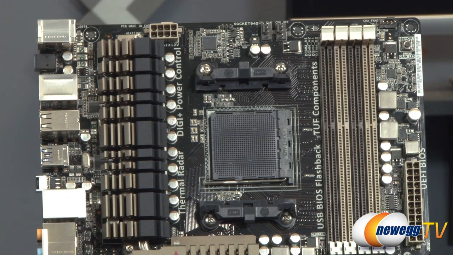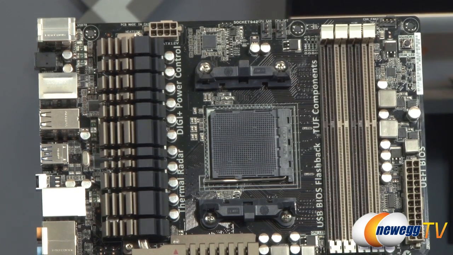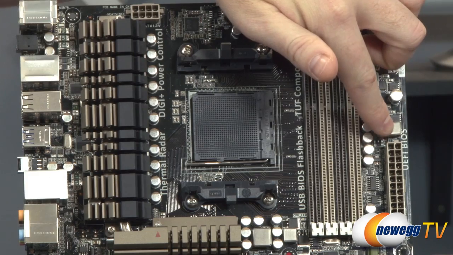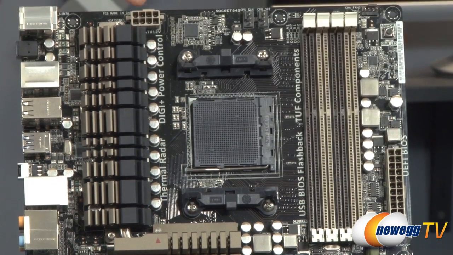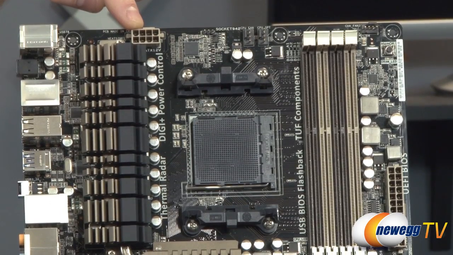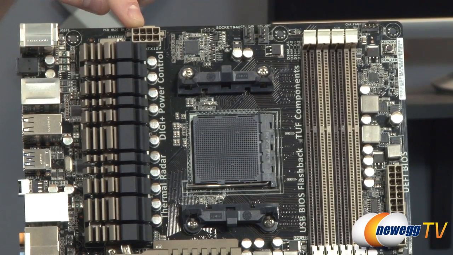And next up we have power connectors. You have a main power connector on this board. It's located over here on the right. That's 20 or 24 pin. Then you'll always, or pretty much always, have a supplemental CPU power connector. On this board, it's an 8-pin up here. Sometimes you'll also see that in a 4-pin trim.